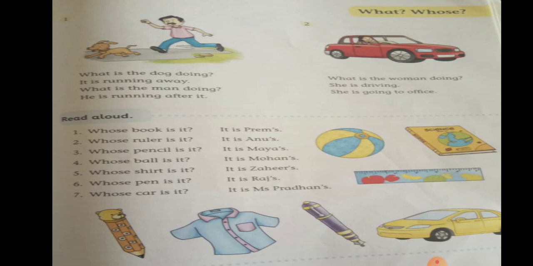Similarly, what is the dog doing? It is running away. What is the man doing? He is running after it. What is the woman doing? She is driving. She is going to office. Okay. So similarly, you have to read it loud.